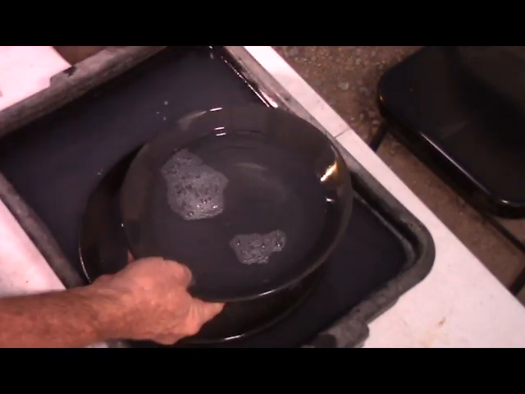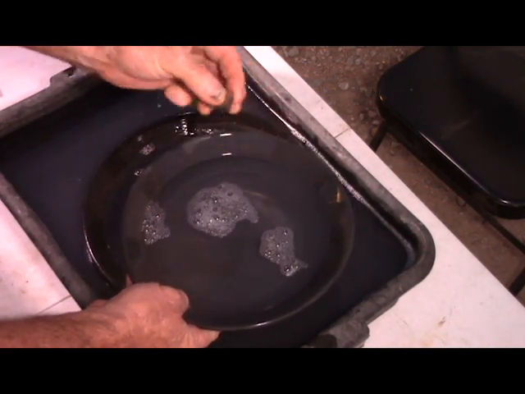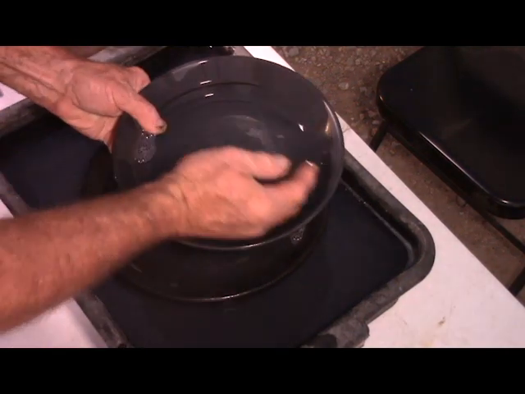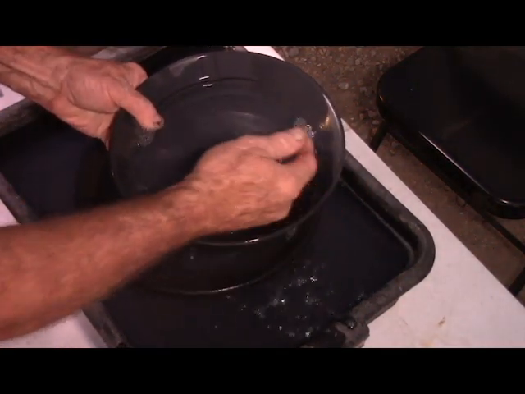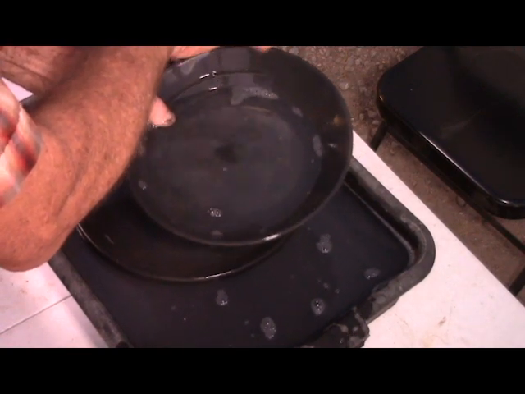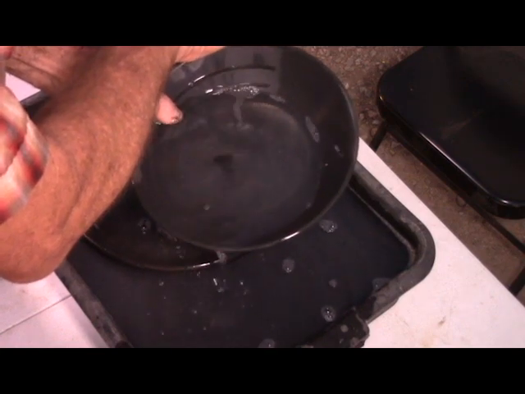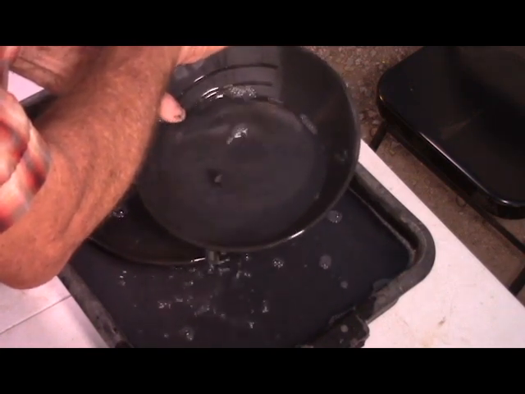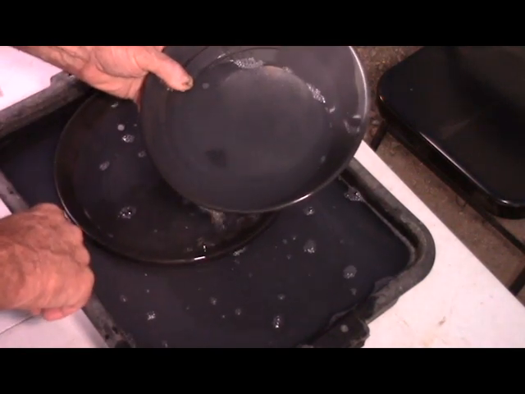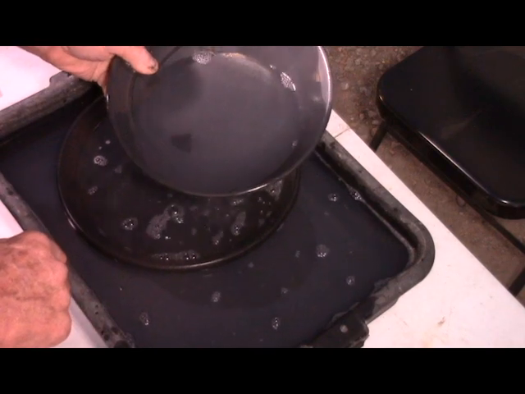This rock, on the other hand, is higher density. This rock is like hematite. Let's see how it reacts. Come on, get out of the way. And it also seems to drift downwards faster than the fine heavies.